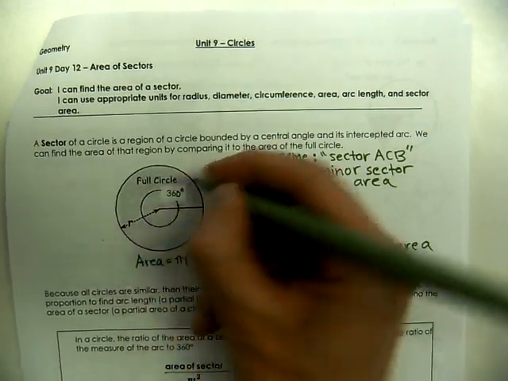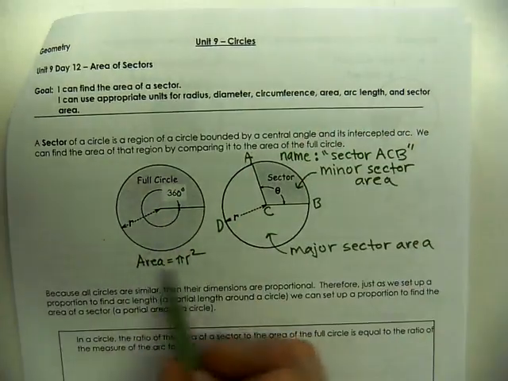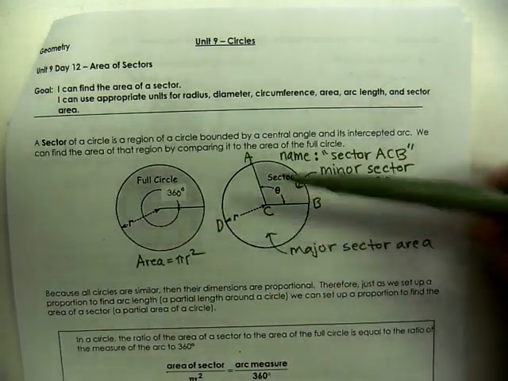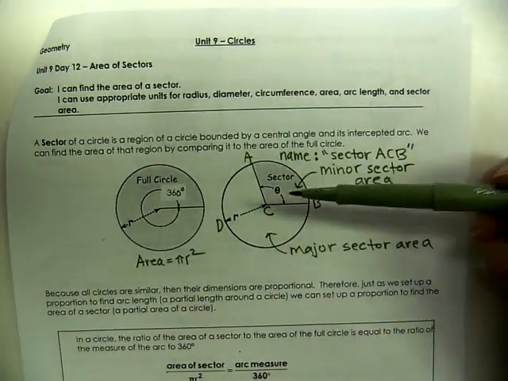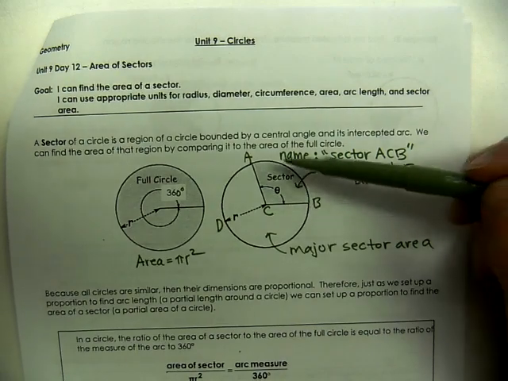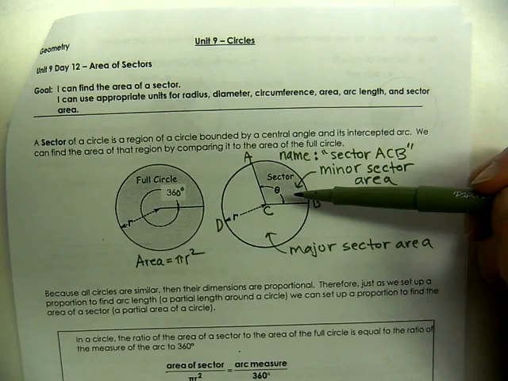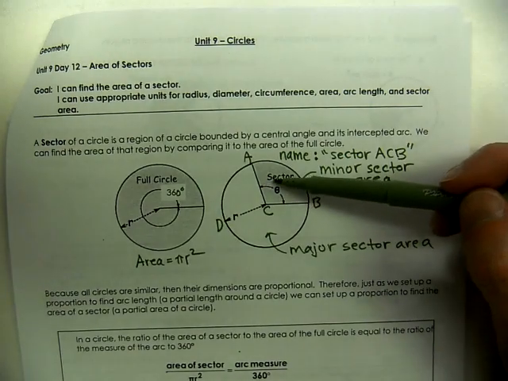And so what we're doing is using the area formula, pi r squared, but now we're going to set that up as a fractional area. In other words, we're setting up a proportion so that we can find part of a circle. And so when we have a part of a circle's area, we're calling that a sector.